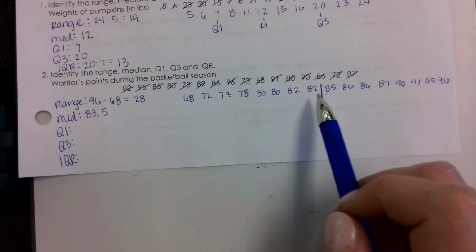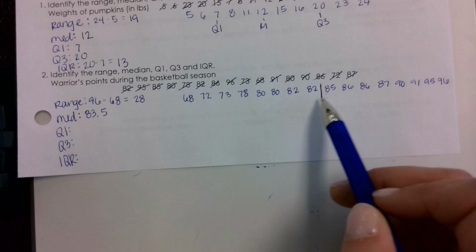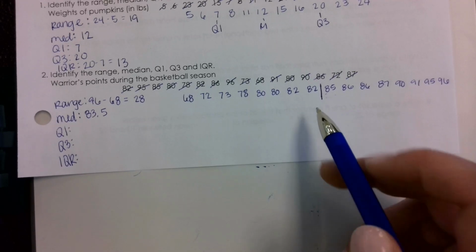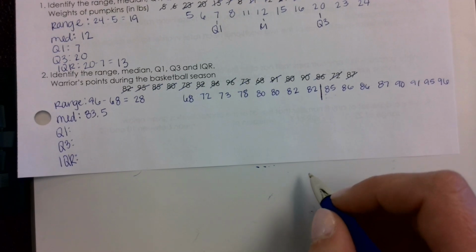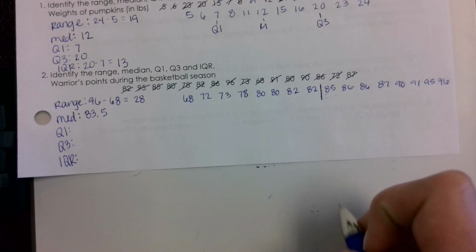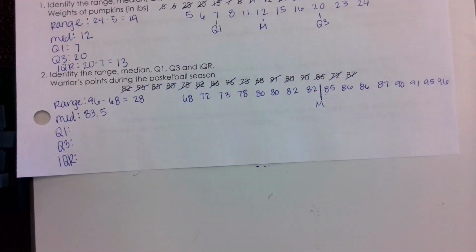So again, if you're trying to find the median and you add together and divide by 2, and you get a number that is not in between the two numbers that you started with, you're wrong. Does that make sense? I mean, you're trying to find the median. It's got to be in between those two. So if it's not, then you need to go back and check your work. So that's going to be our median at 83.5.